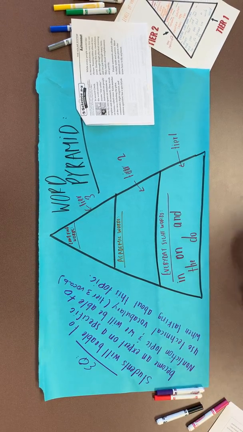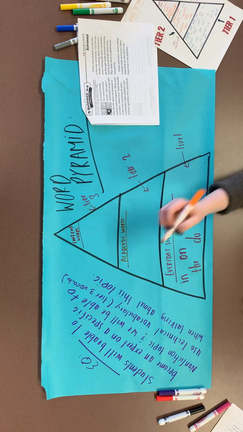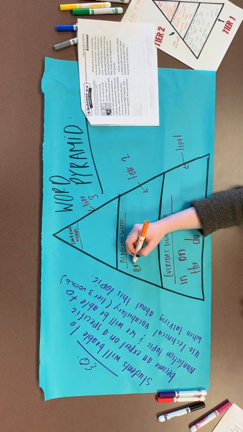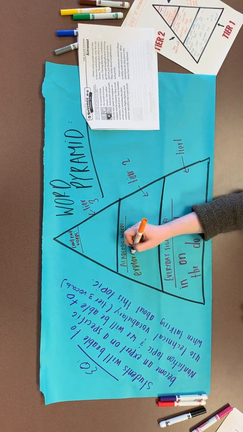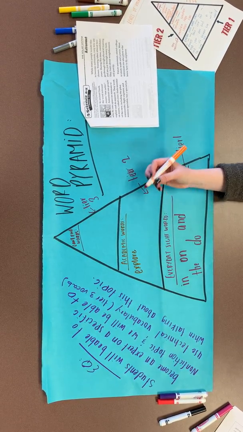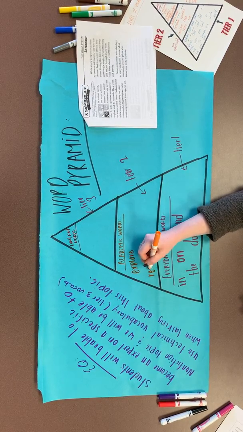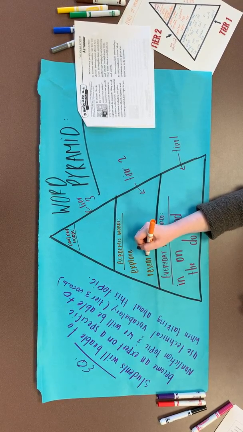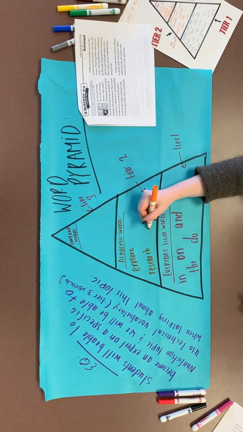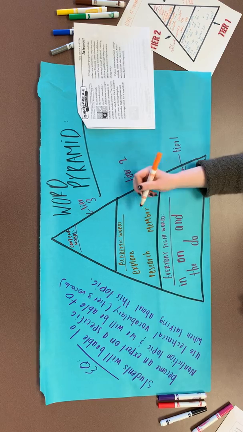And then some of the words we just discussed from Tier 2 words were words like explore. And these words are just more academic words that you would use when you're talking to someone to impress them with your vocabulary. Research, member, and mission.